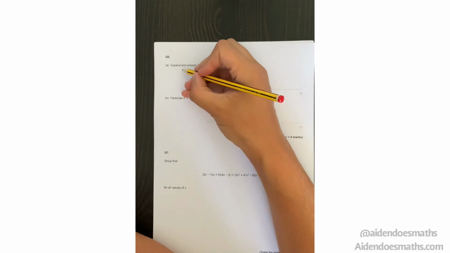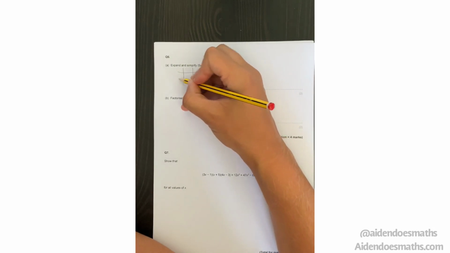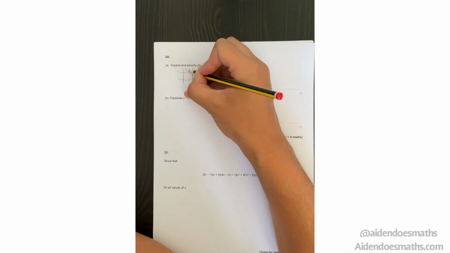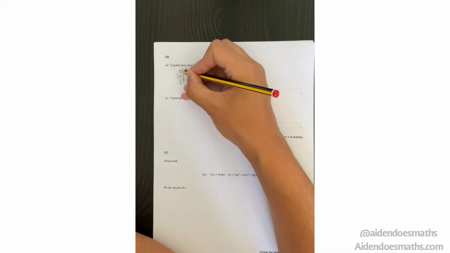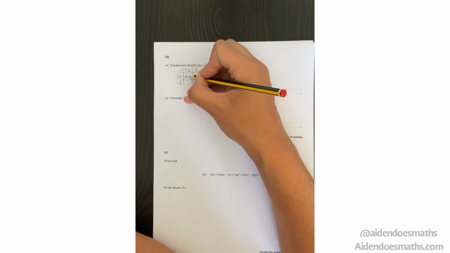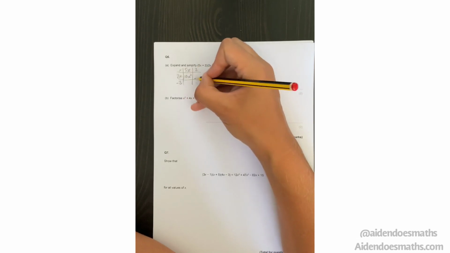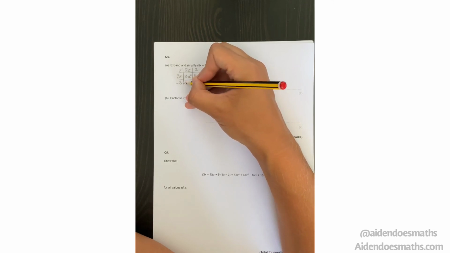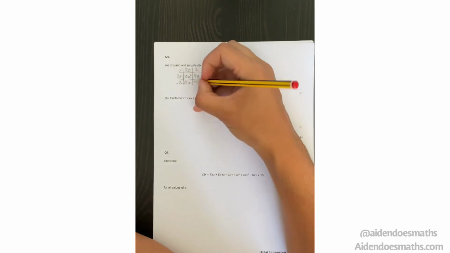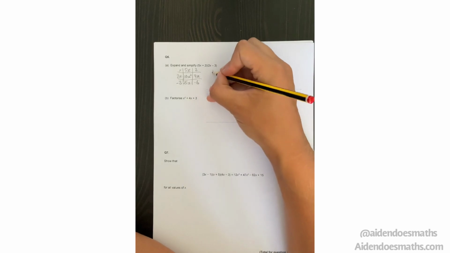So question 6. First of all, we need to expand the double brackets and then simplify at the end. So I'm going to use my grid method, however you want to expand those brackets. So 5x plus 2, 2x and minus 3. 5x times 2x is 10x squared. 2x times 2 gives us 4x. 5x times minus 3 is minus 15x. Minus 3 times 2 gives us minus 6.